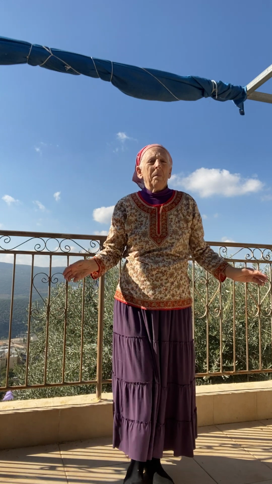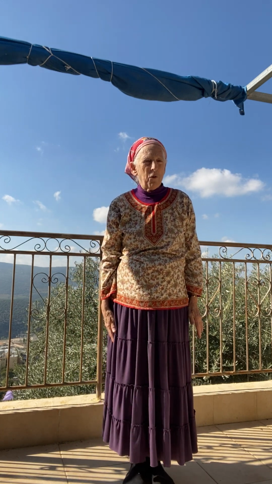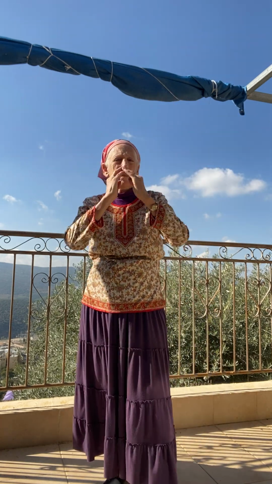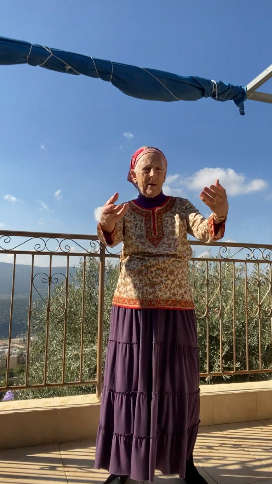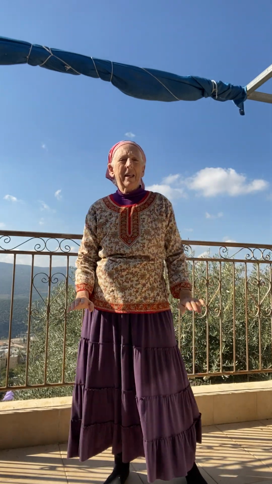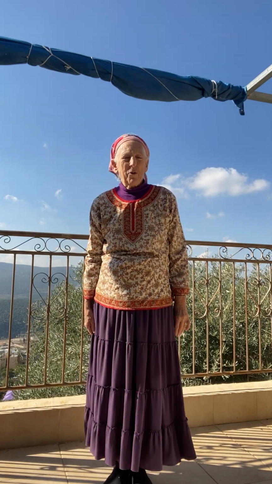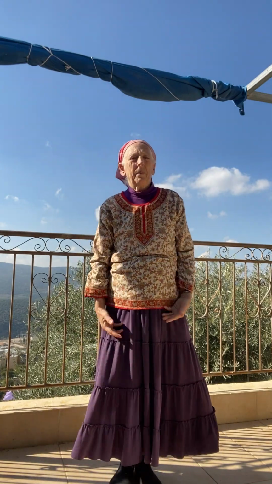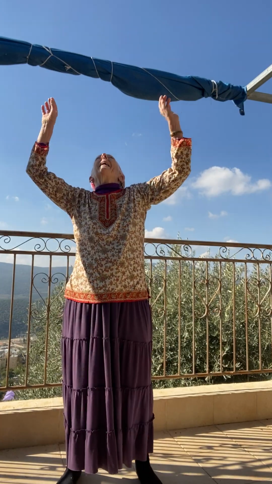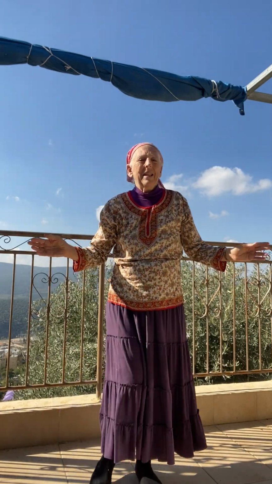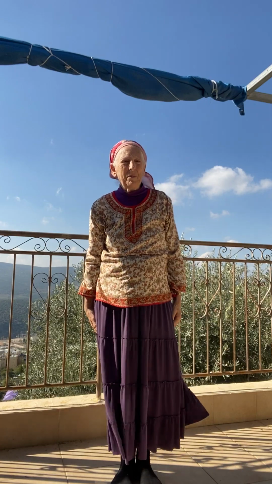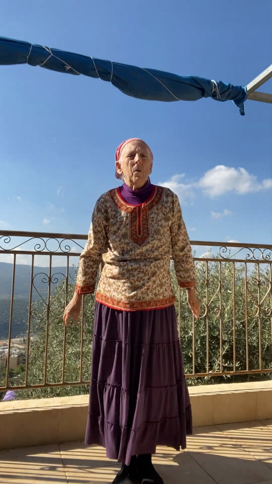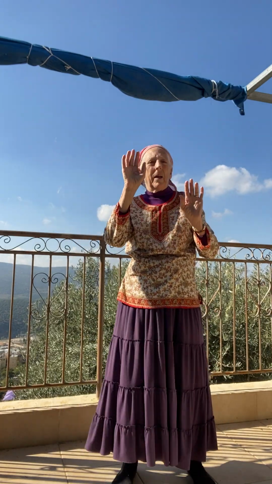Then I'm going to go left for Bina, double left. Sefirah, gay. Right for Hesed, double right. Gay. Left for Gevurah, double. Gay.